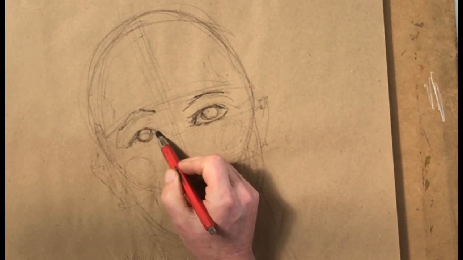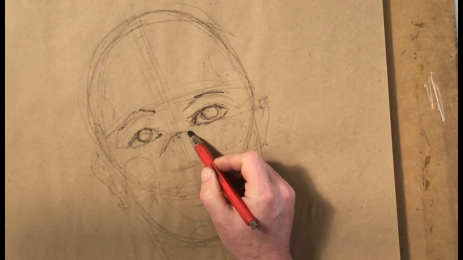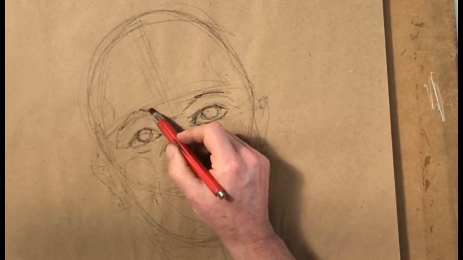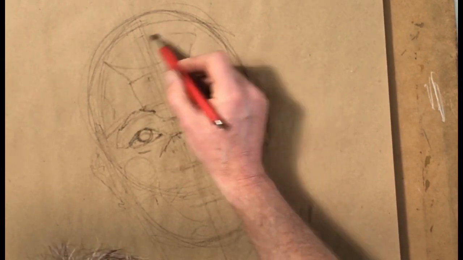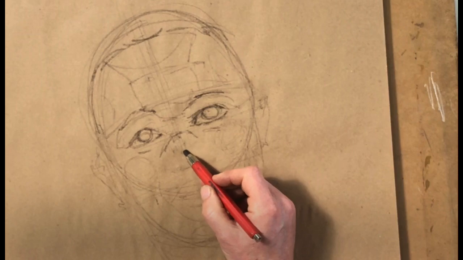Again, we will look more closely at drawing the features in the later videos, but for now, notice how I block in the features without getting bogged down in the details, but rather paying attention to the angles, direction, planes, and shapes that the features form, rather than the features themselves.